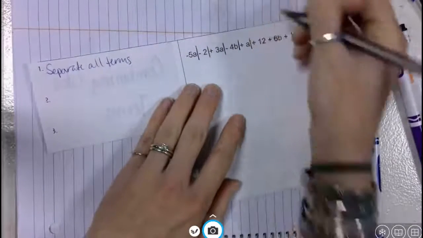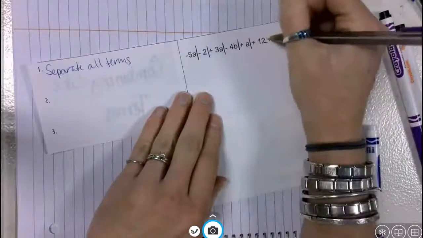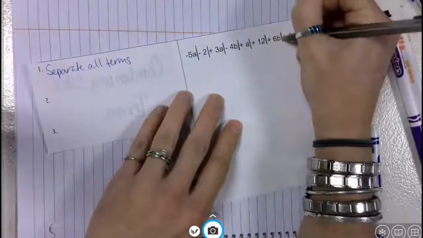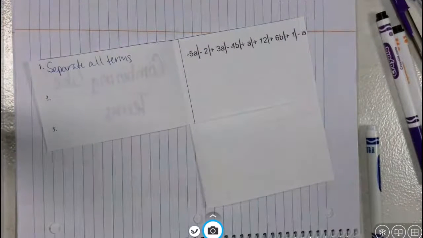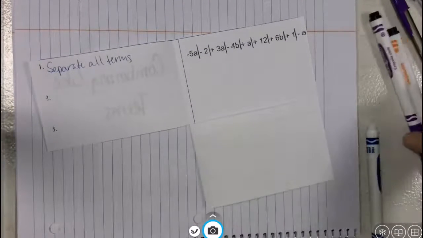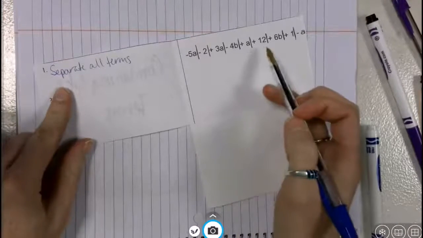So you'll notice the important part is that the sign goes with the term that follows it. Okay? And that really does matter because that'll change where things go and how we combine them and what it actually does to it. So I've separated all my terms using that vertical line.